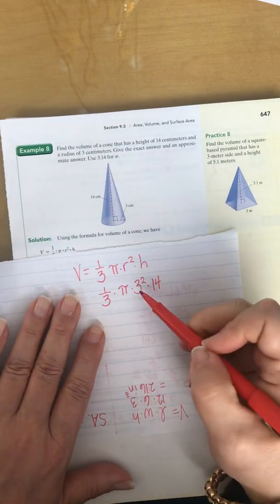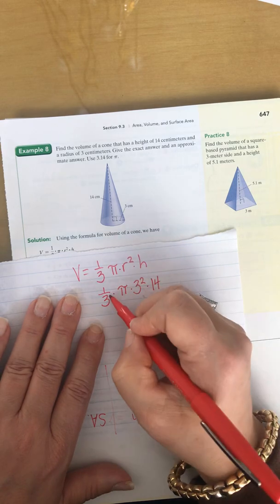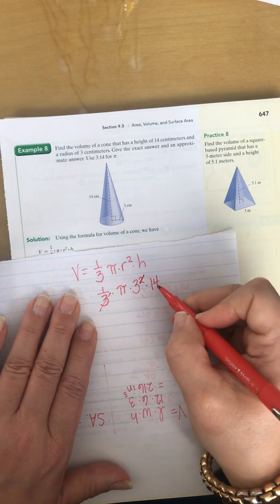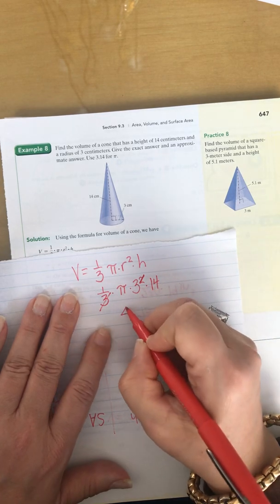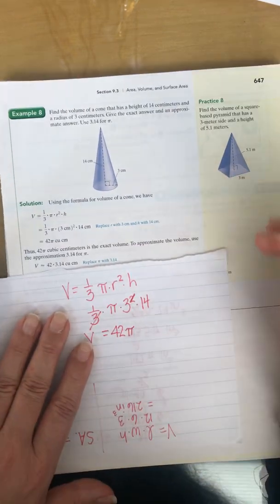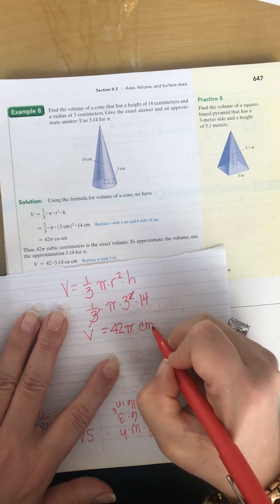Okay. Now, if you have 2 of these 3's being multiplied and you have 1 here, you can cross one of them out. So really you're multiplying 14 times 3, which is 42, and then times pi. So the volume is 42 pi, and again, it's in centimeters cubed.